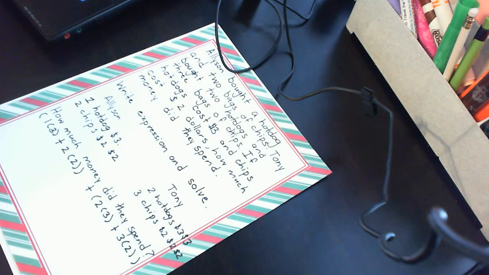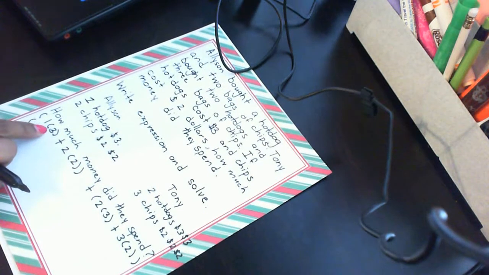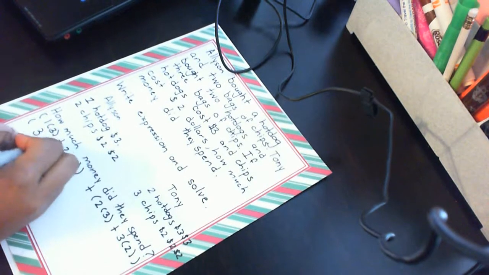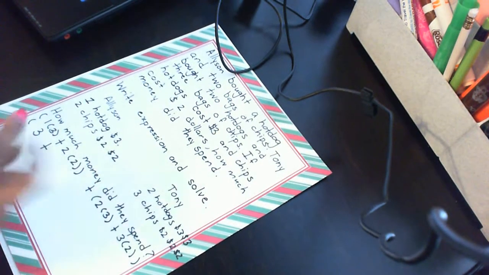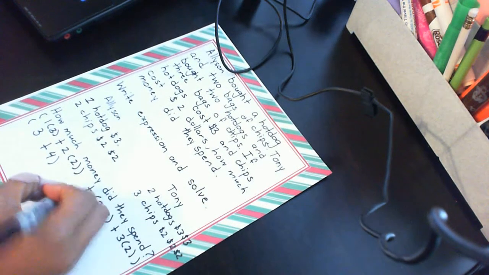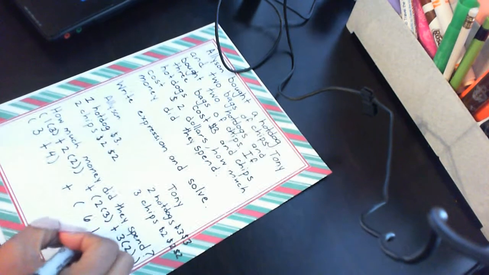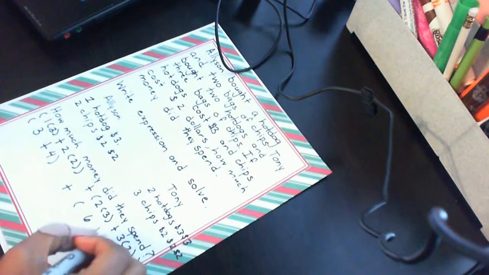And of course, using order of operations, first we do parentheses, then we do exponents, multiplication, division, addition, subtraction. So in this we have lots of parentheses. So we're going to have to work this out. Remember, when this number is next to a parentheses, we're going to multiply. So this becomes 1 times 3. So we get 3 plus 2 times 2, which would be 4, and that's still in parentheses, plus, now we're going over to Tony's side, 2 times 3, 6, plus 3 times 2, which is also 6.